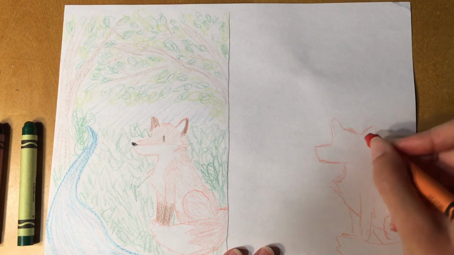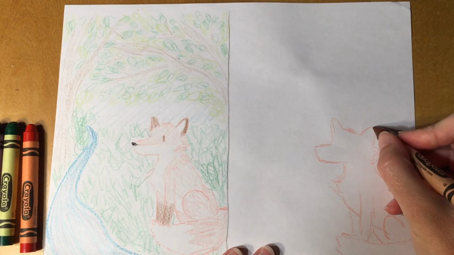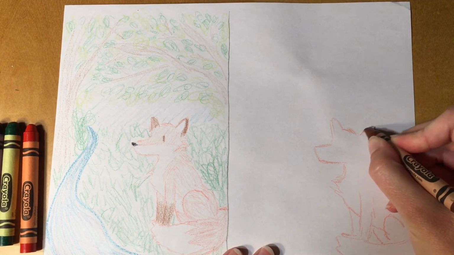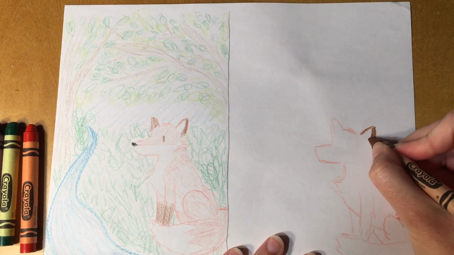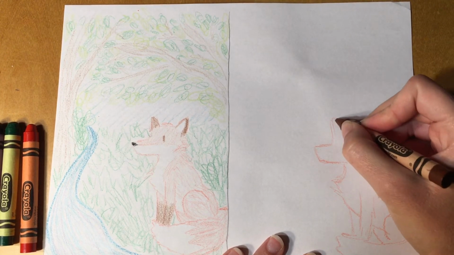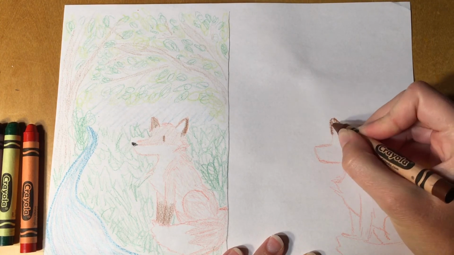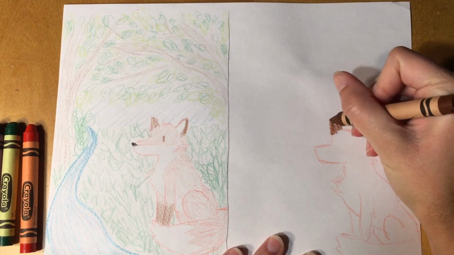Now, get that brown for those ears. And now I'm going to make those values nice and dark, so I can really see the contrast between this artwork and my other artwork. This is my low key, and that one is my high key. We're just going to see how they feel different.